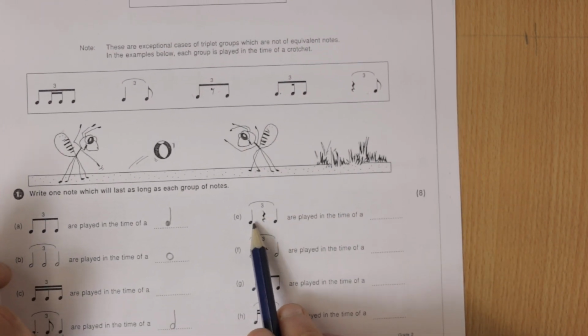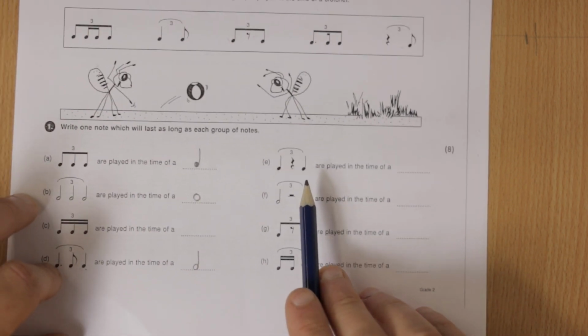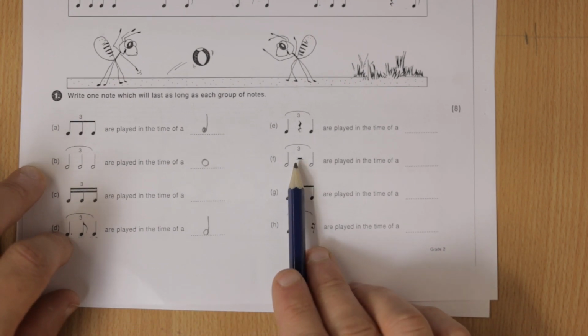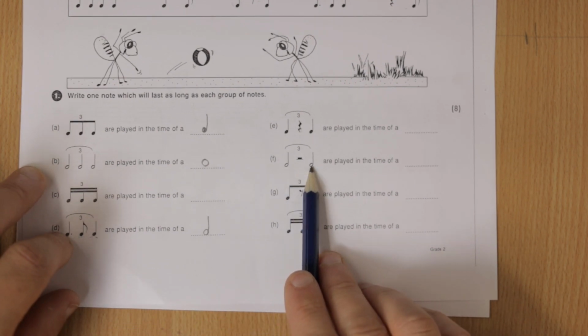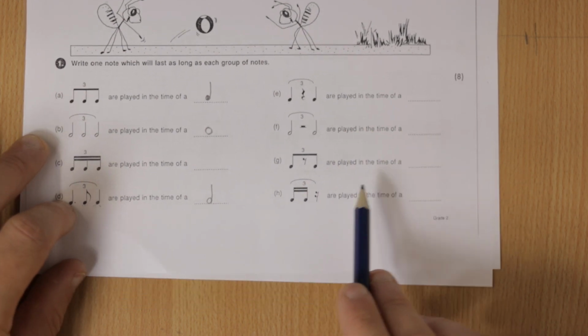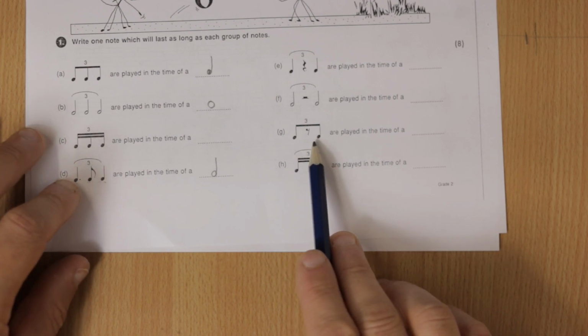We've got a crotchet, crotchet rest, and crotchet. So that's 3 crotchets in the space of 2. So we get what equals 2 crotchets. We've got a minim, minim rest, minim. So that's going to be 3 minims in the space of 2 minims. So that's the same as a semibreve. And then that's fairly straightforward.